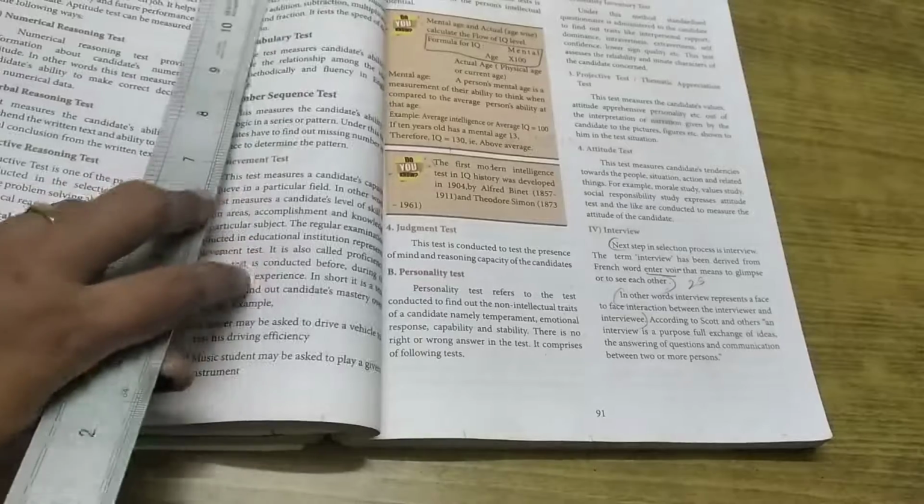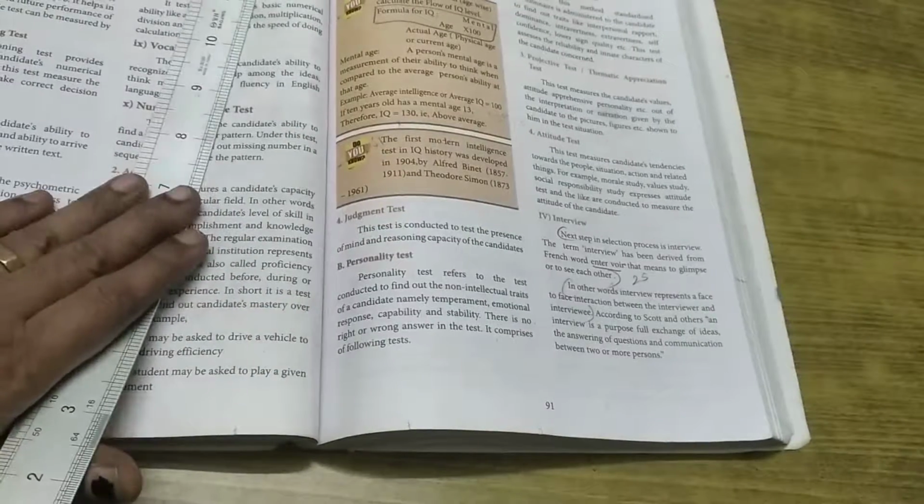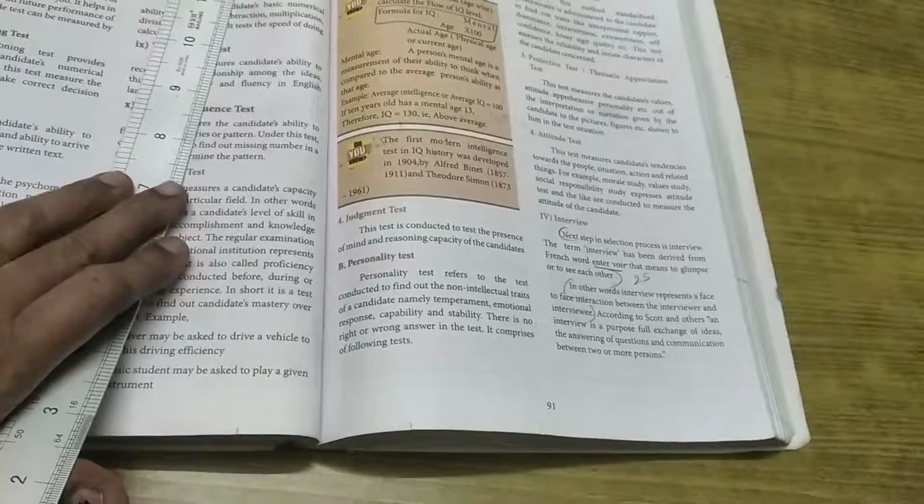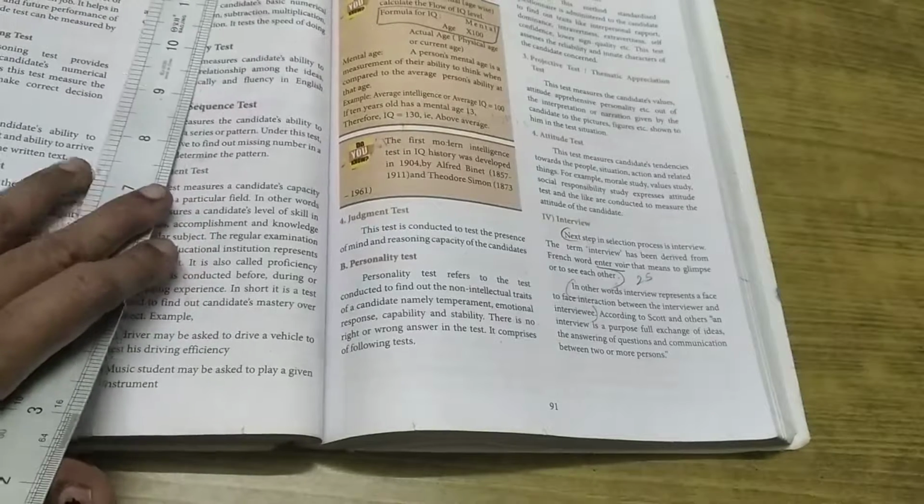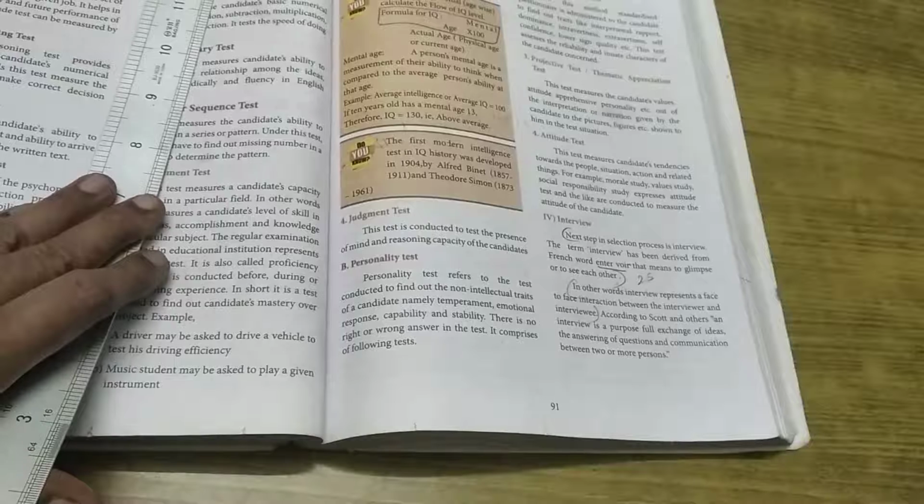The next one is the spatial reasoning test. This test measures the candidate's ability to clearly manipulate and remember shapes, still images, like that. Spatial.